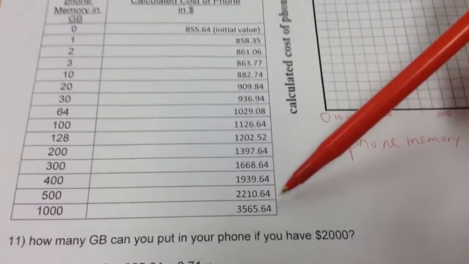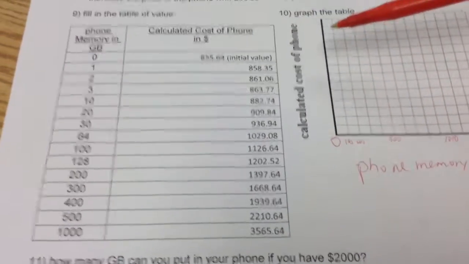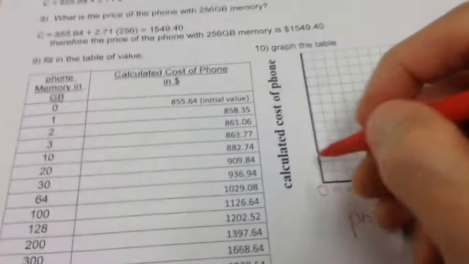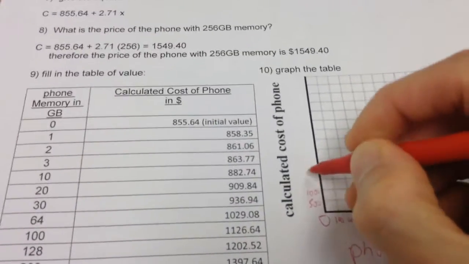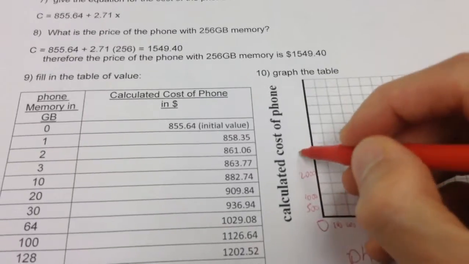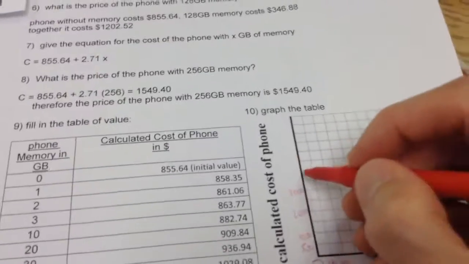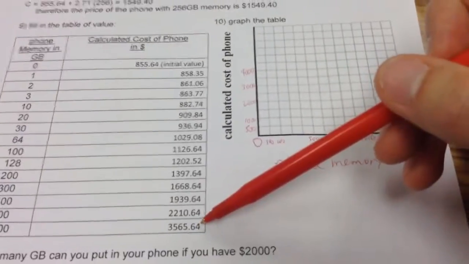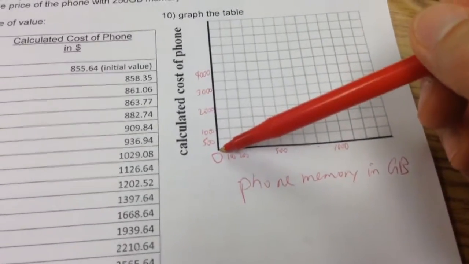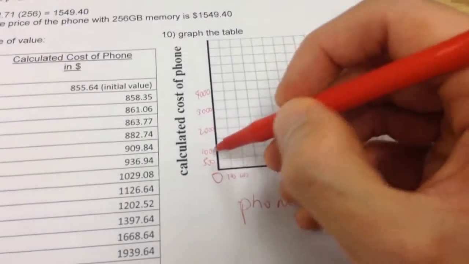It's still not enough. Let's try 500. Yeah, 500 is going to be enough for sure. So that means 500, 1,000, 2,000, 3,000, and 4,000. Good. That's enough for sure. 4,000 is already more than 3565, right? Good. All right, so phone memory at 0 is 855.64.